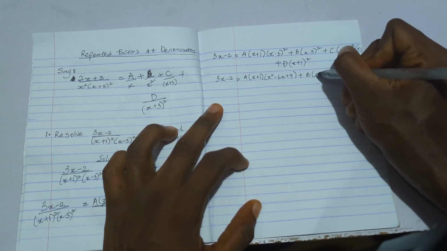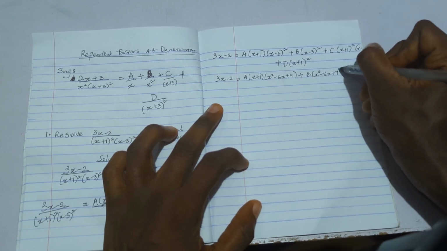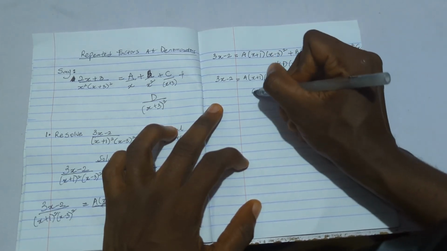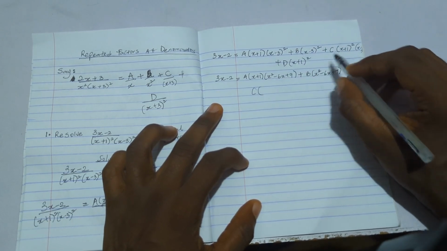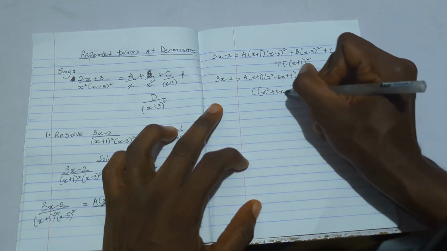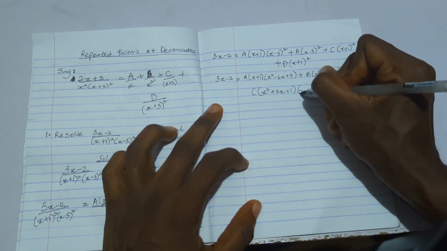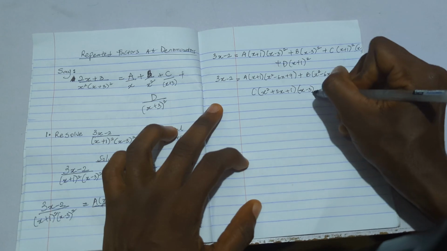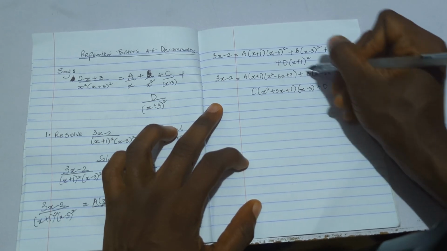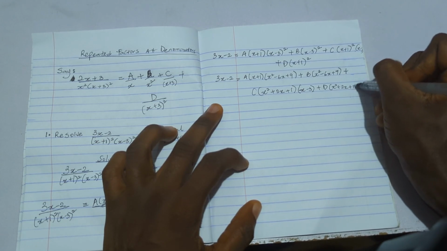We are going to have x squared minus 6x plus 9 as well. Then plus c. Our x plus 1 all squared will give us x squared plus 2x plus 1. Then it still has x minus 3 there, so that's x minus 3. Then plus d. D has x squared plus 2x plus 1 as well.